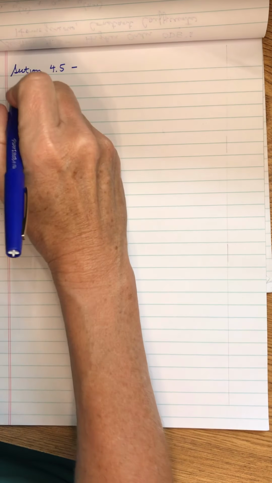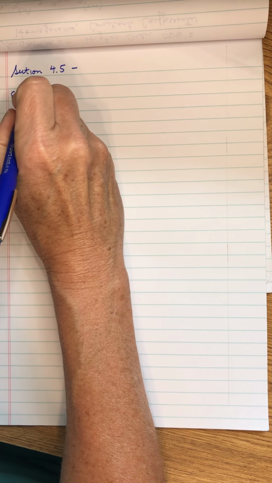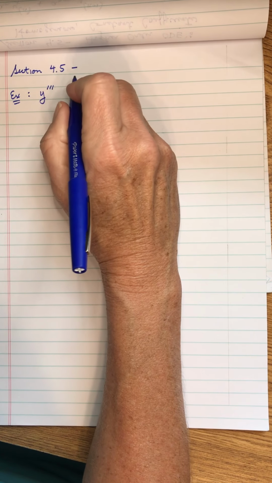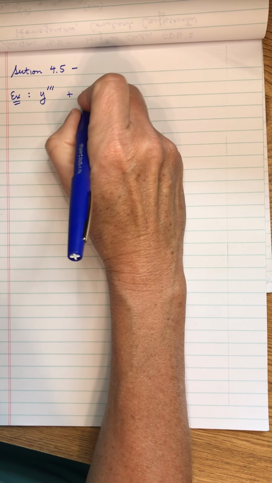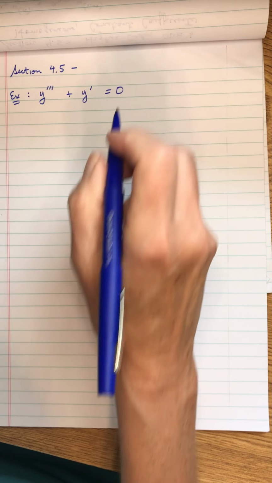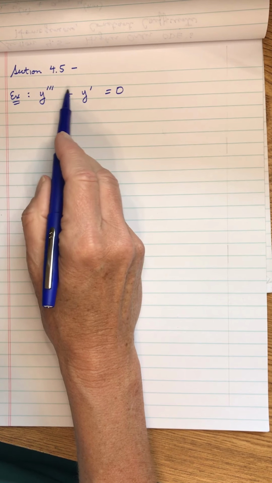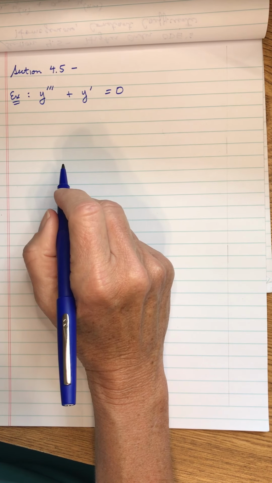Okay, so we're still back in section 4.5. This time we're going to solve this problem. This time we're going to have the third derivative plus y prime equals 0. So if you compare it to the previous problem, the only thing different is this is a positive sign and the other one was a negative sign.